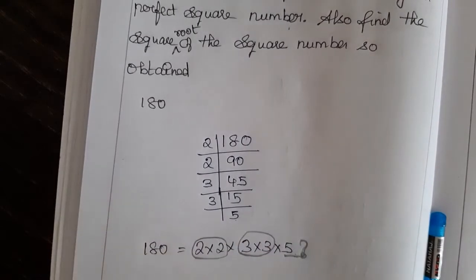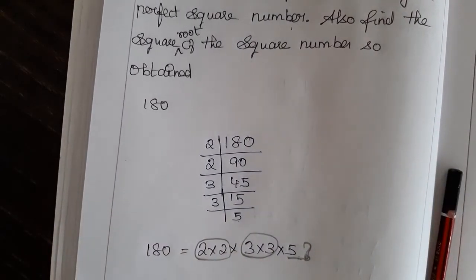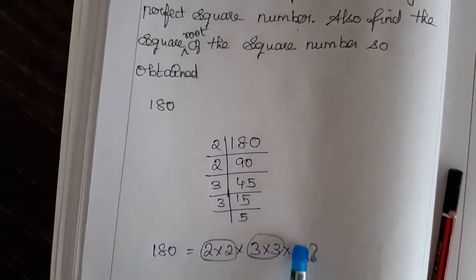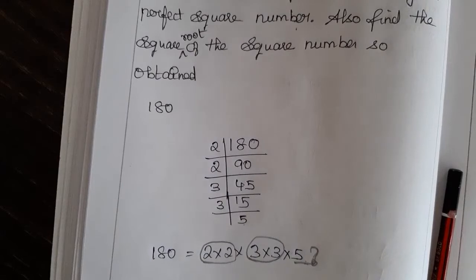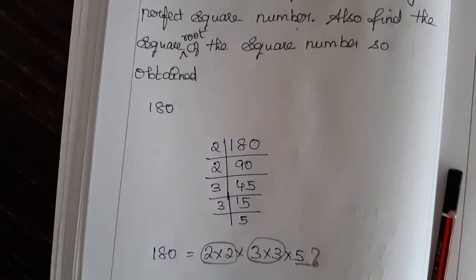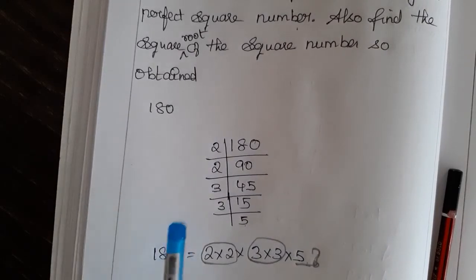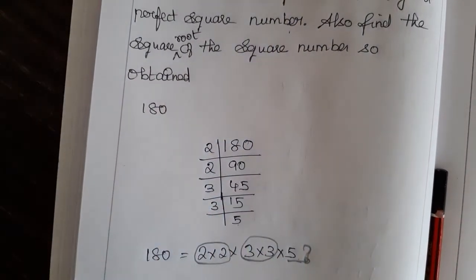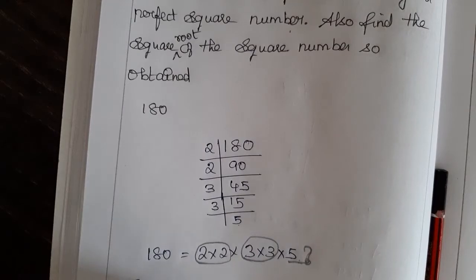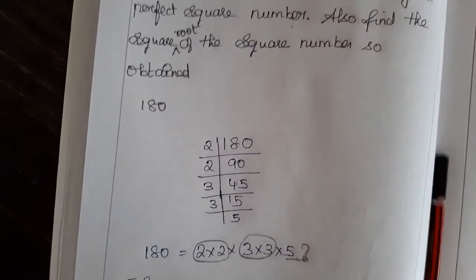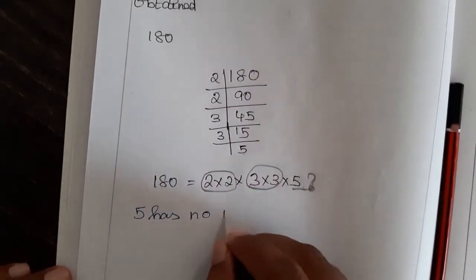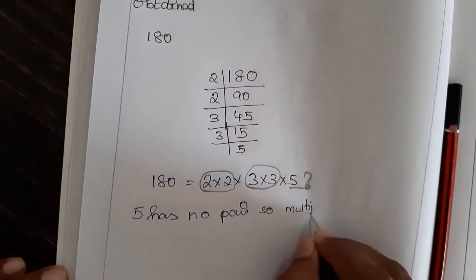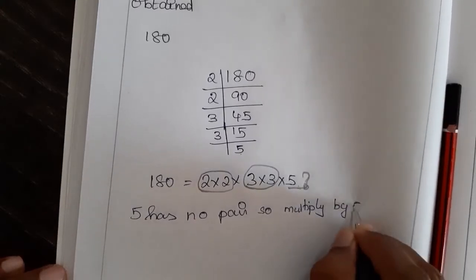So what do we have to multiply here? We have to multiply by 5 on both sides. If you multiply 5 with the 180, here also we will obtain the 5. So 180 into 5, that number is the smallest number. That 5 is the smallest number we have to obtain, and then it will be the perfect square. So 5 has no pair, so multiply by 5.